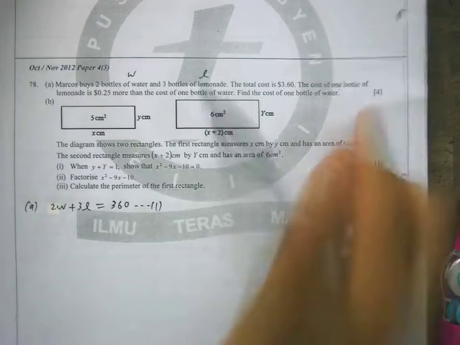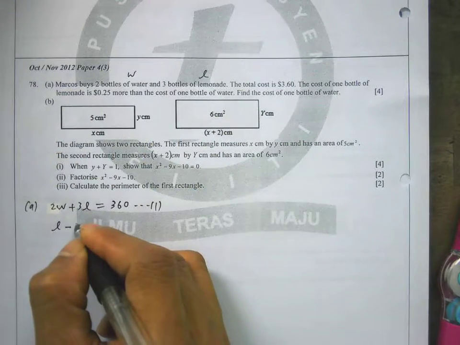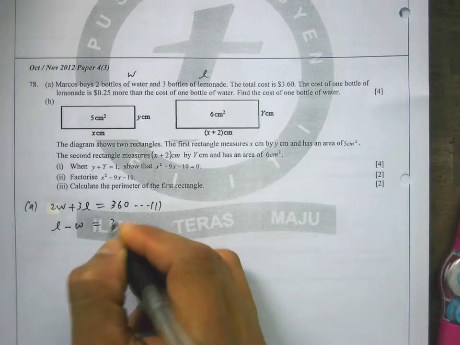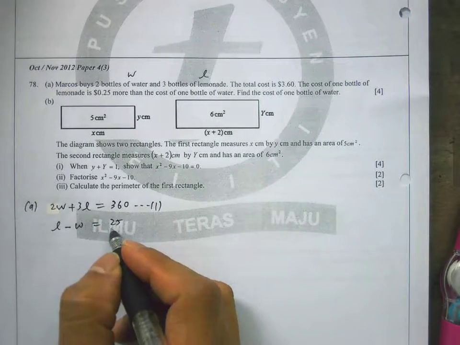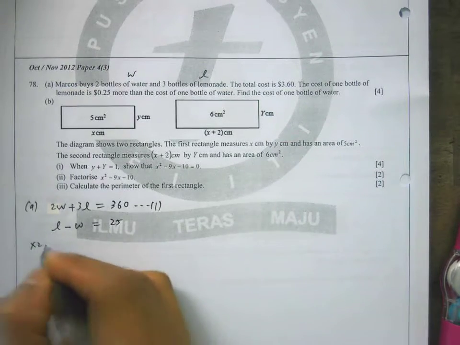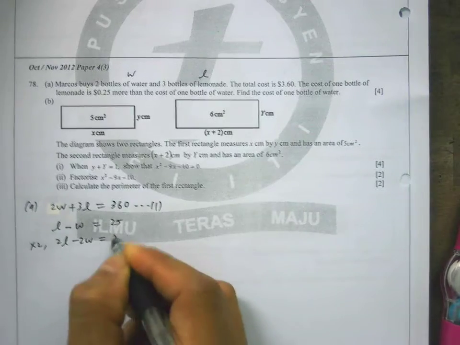The cost of 1 bottle of lemonade is 25 cents more than water. So lemonade minus water equals 25 cents. Now it's up to you. Do you want to use substitution or elimination? Okay, elimination, so you have the times 2. So I get 2L minus 2W equals 50.